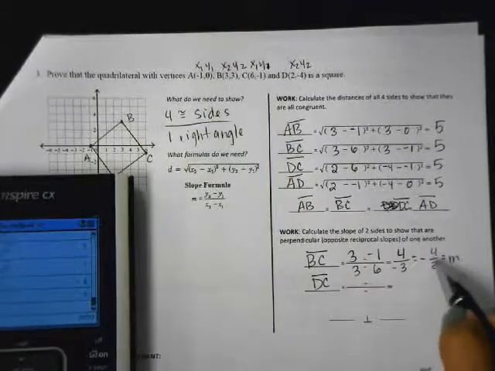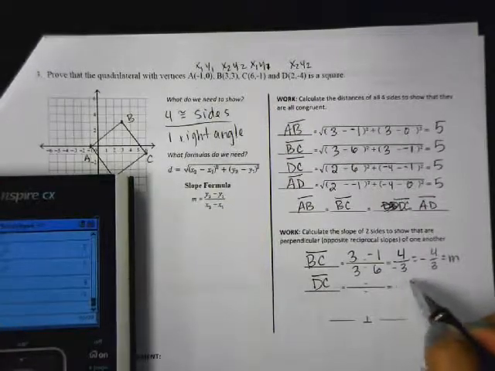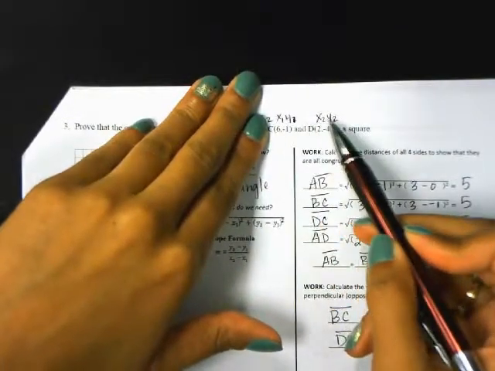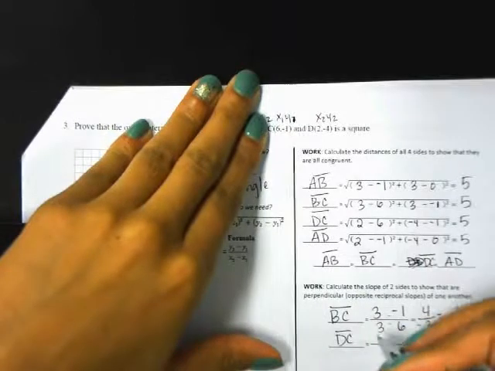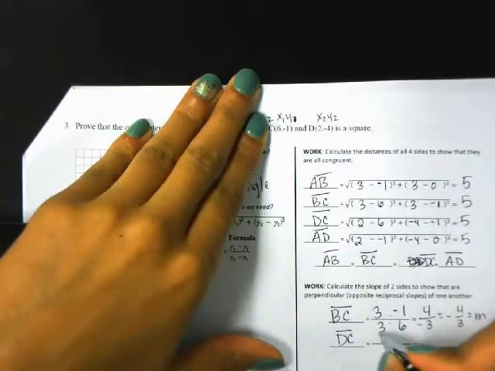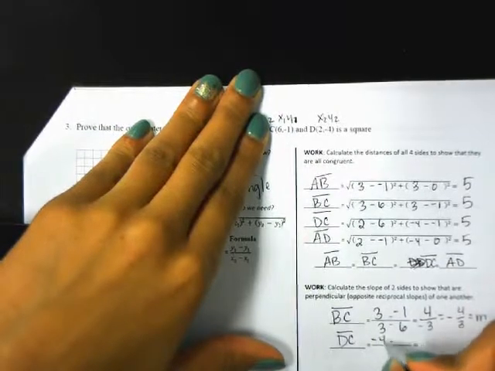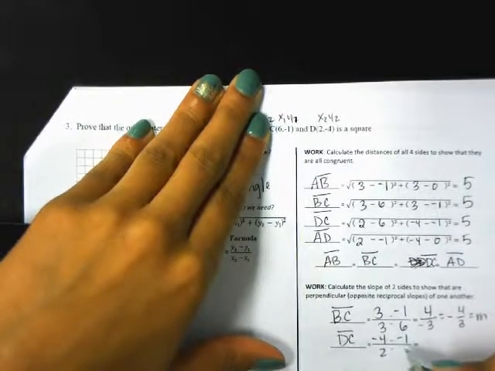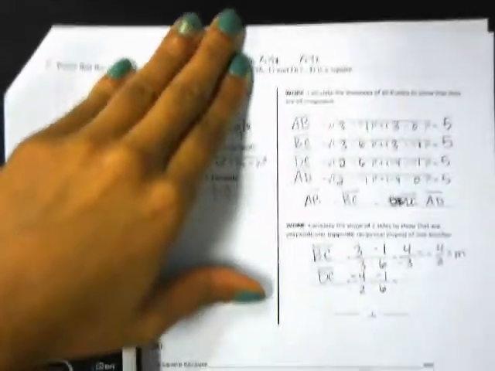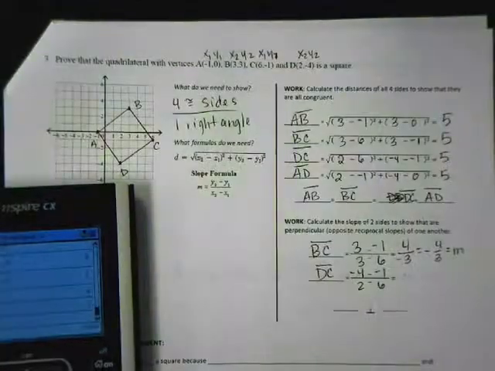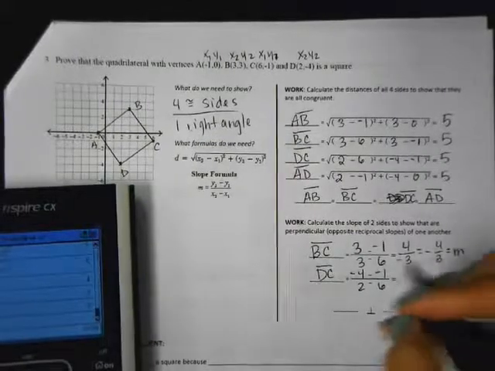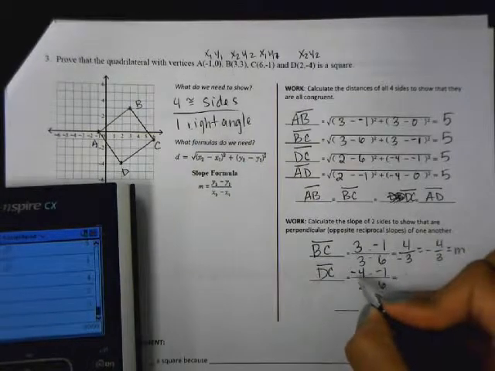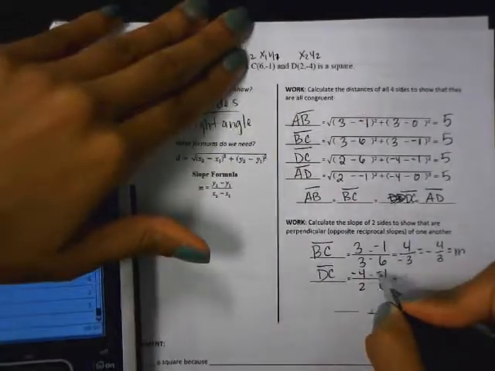Okay? So negative 4 minus negative 1, let's see if I did that right, y2, negative 4, y1, negative 1, so I get negative 3. My denominator, I get 2 minus 6, and that gives me negative 4. A negative divided by a negative would give me positive 3/4. Okay? So we got exactly what we wanted. The opposite reciprocal would be positive, and the flipped version of this is 3/4. So BC is perpendicular to DC.